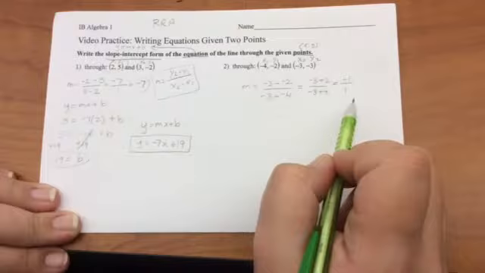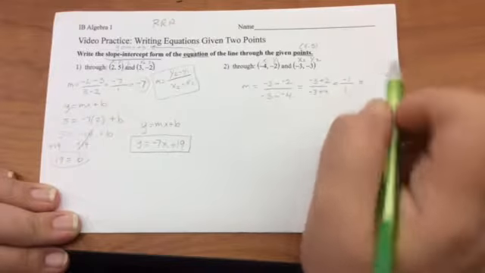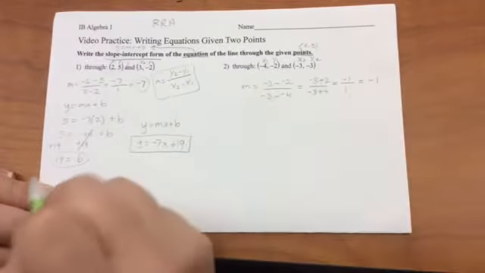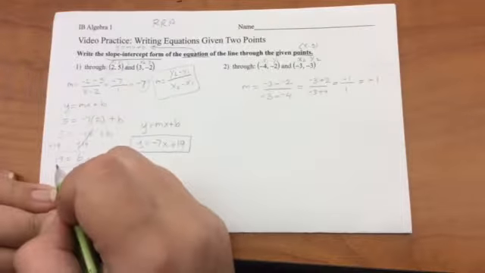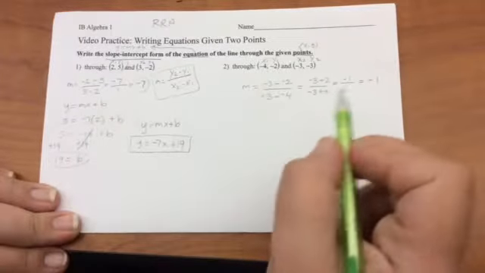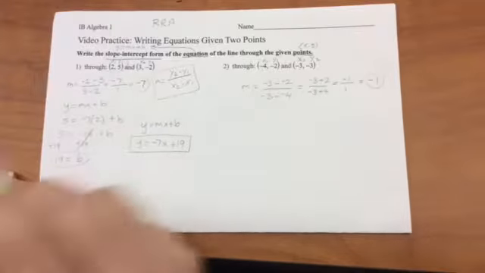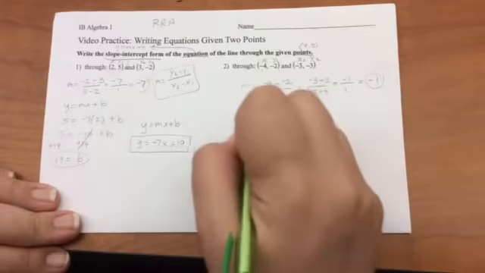Negative 1 divided by positive 1 is going to equal negative 1. A negative divided by a positive is a negative, and 1 divided by 1 is 1. So that's my slope. Now I'm going to use my slope to find my y-intercept.